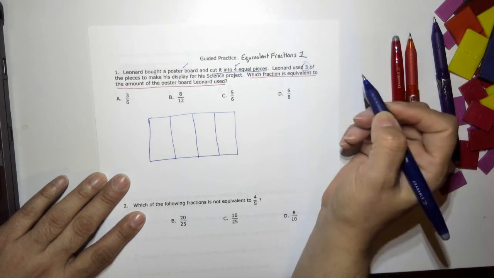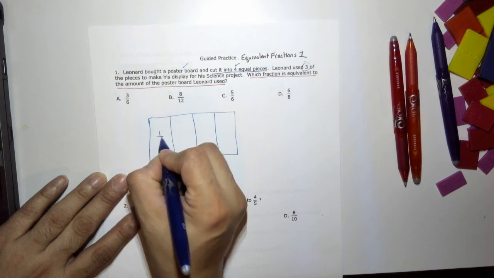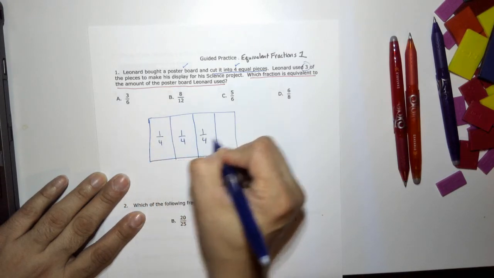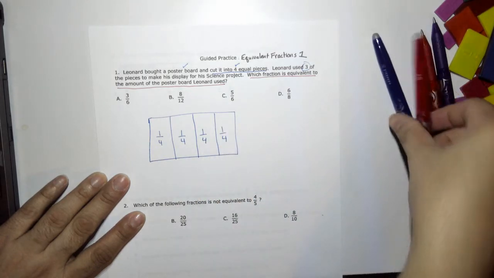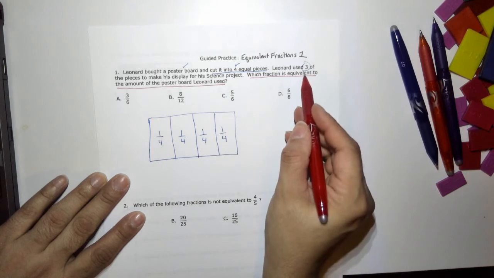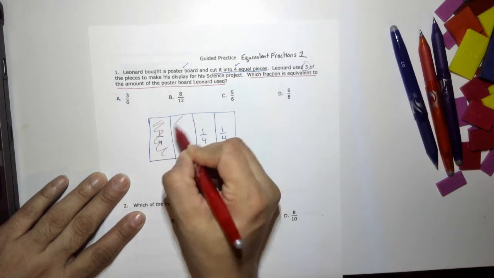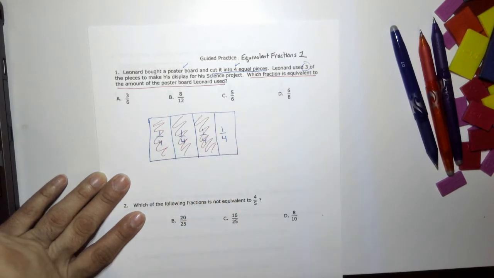Leonard uses 3. How many? 3 of the pieces. Well, here I have what? 1/4, 1/4, 1/4, and 1/4. But he only uses how many pieces? 3 pieces. So 1, 2, 3.